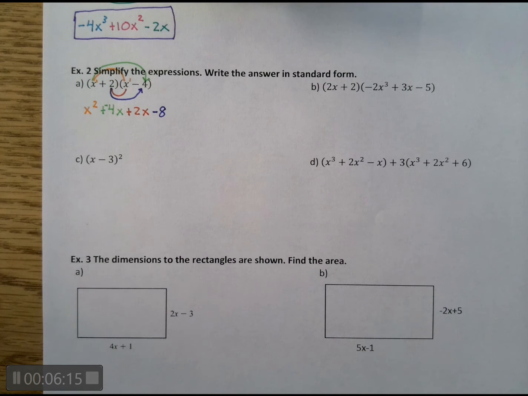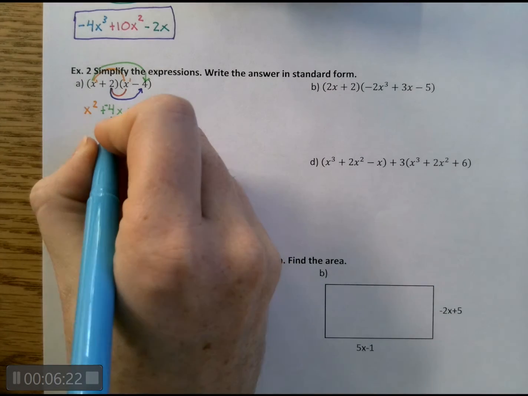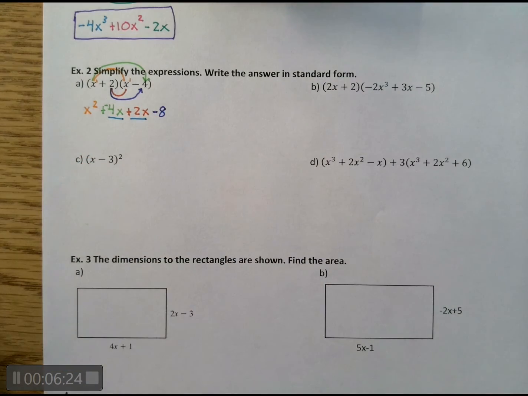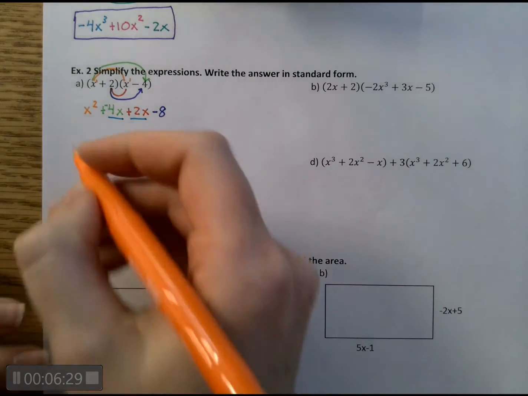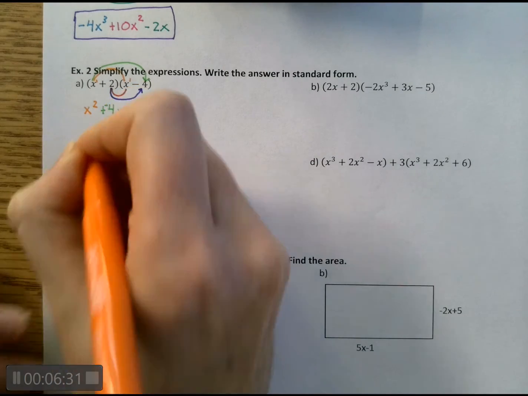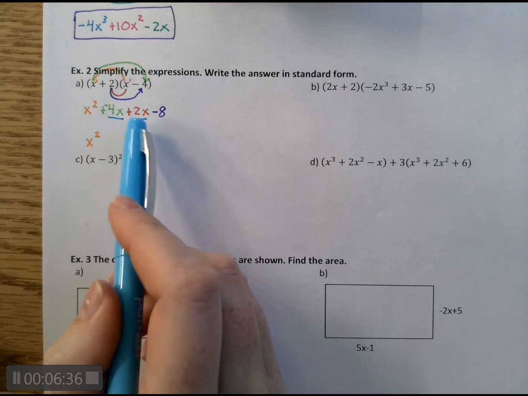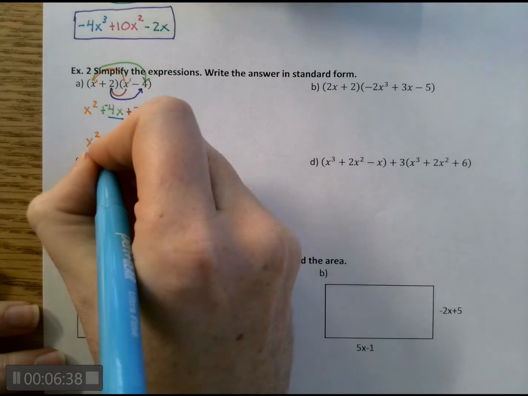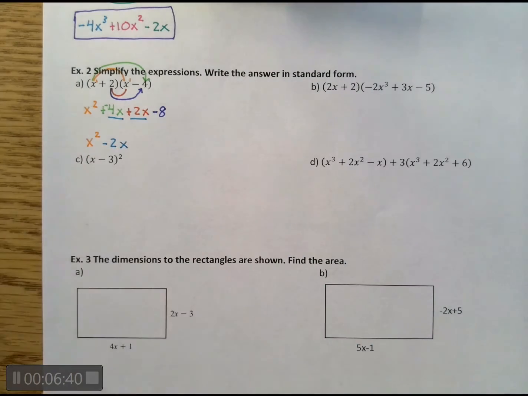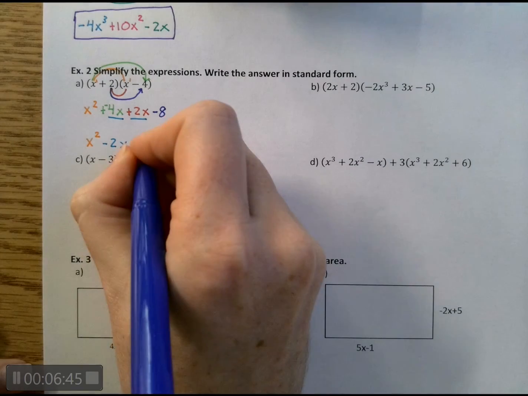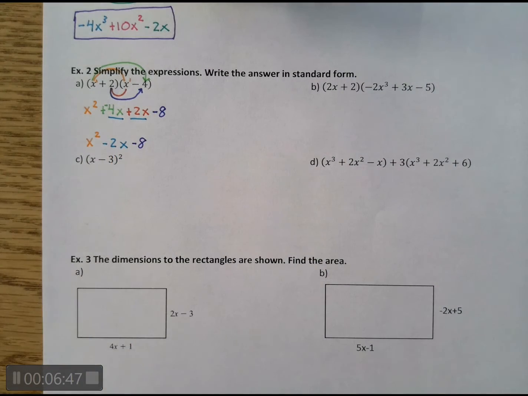Okay? So now, this is not in standard form because we can still simplify these two pieces because they are like terms. So we can rewrite the x squared, and then we're going to add the negative 4x and the 2x to give us negative 2x, and then bring down the negative 8. And that's our answer.